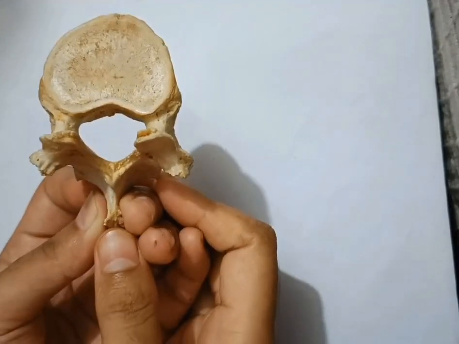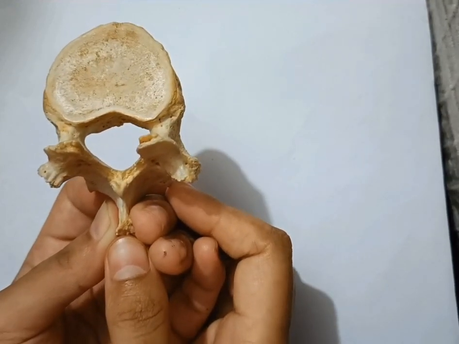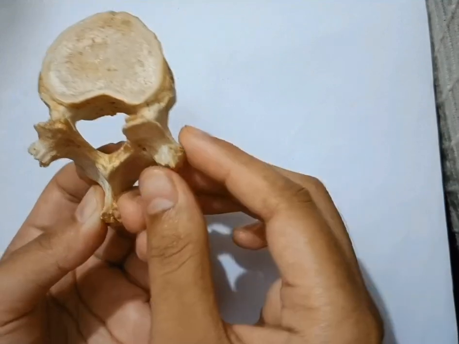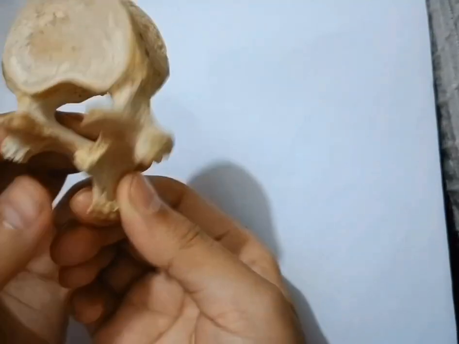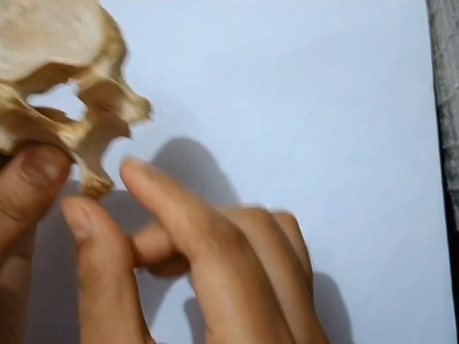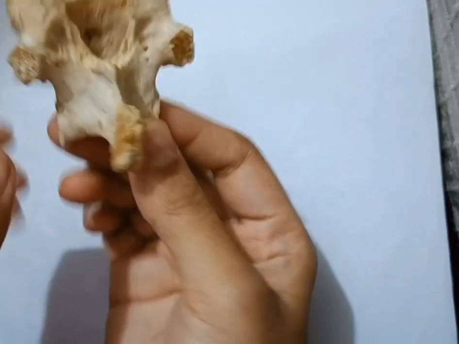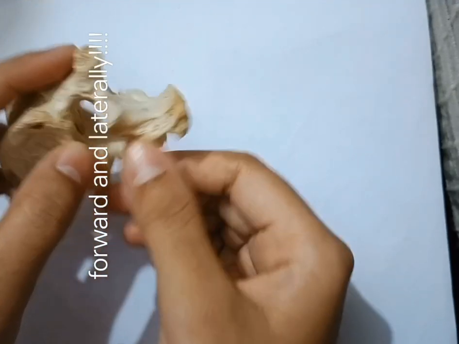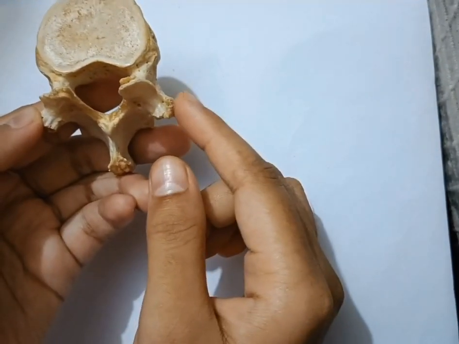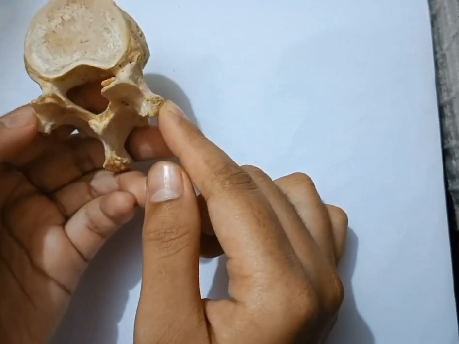This is the 12th atypical thoracic vertebra. It also has a single full costal facet on each side of the body. This is the spinous process, which is nearly horizontal, and its inferior articular facet projects forward and medially. Its transverse process is devoid of costal facet because the 12th rib is also floating.